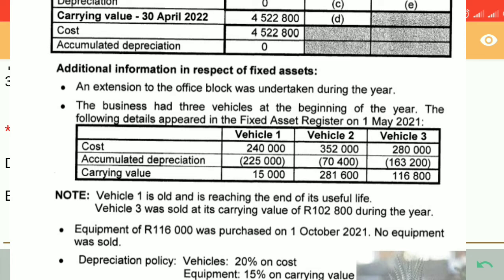We're going to calculate. Remember the financial year ended on 30 April 2022. I said it at the beginning. So we're going to start on October, November, December, January, February, March, April, which is 7 months. So the equipment was there for 7 months.